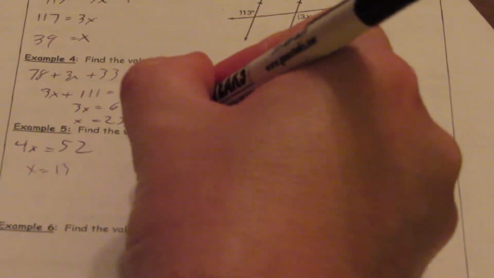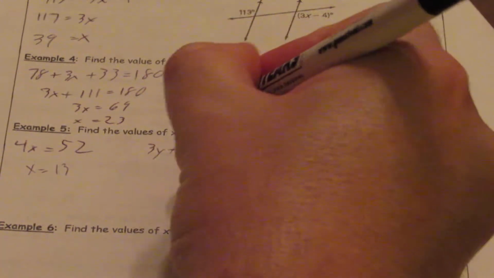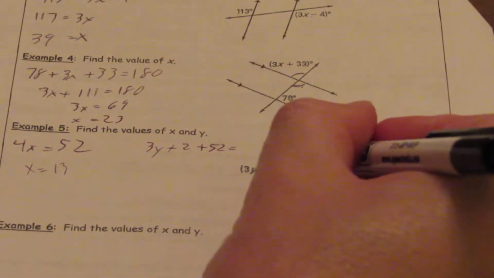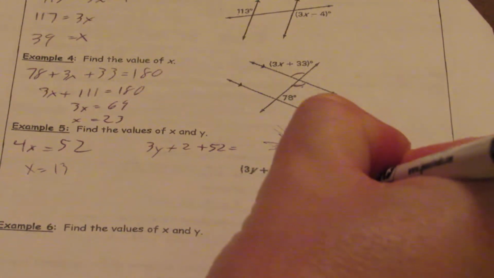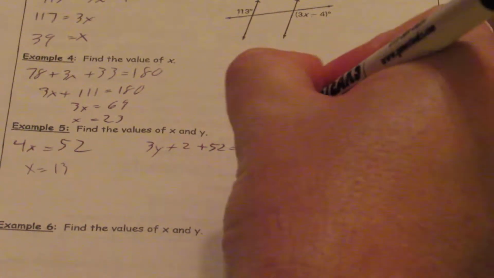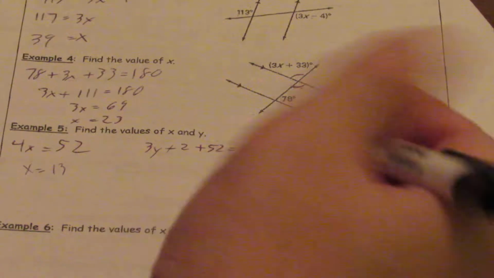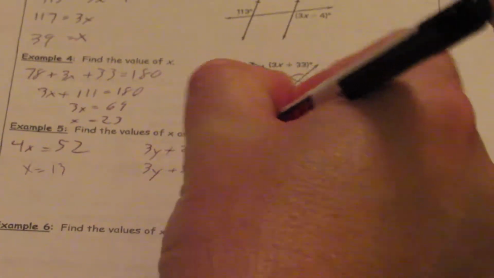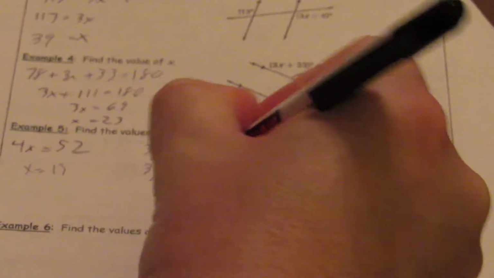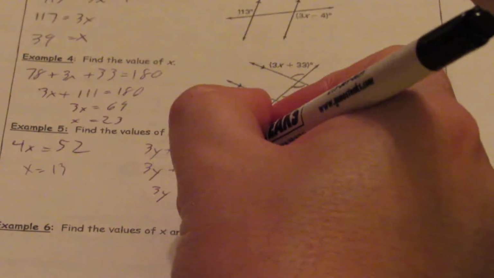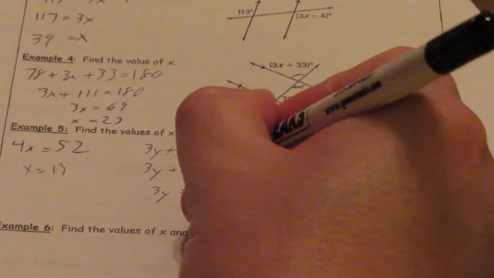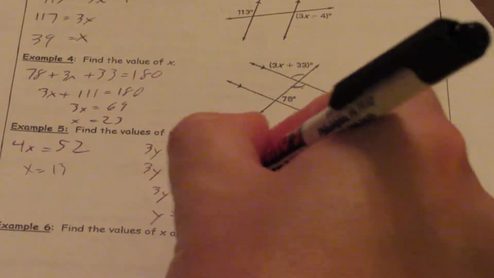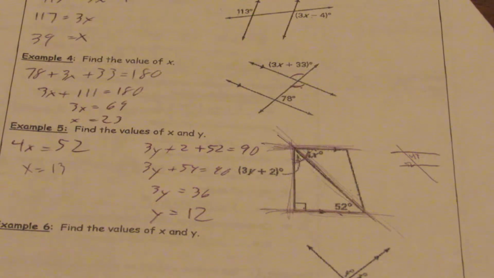So for y, I have 3y plus 2 plus 52. And that's this whole angle, which is equal to this. So that's equal to 90. So then, combine like terms, I have 3y plus 54 equals 90. 3y is equal to 36. So then y is 12.